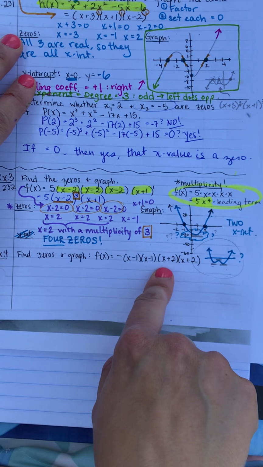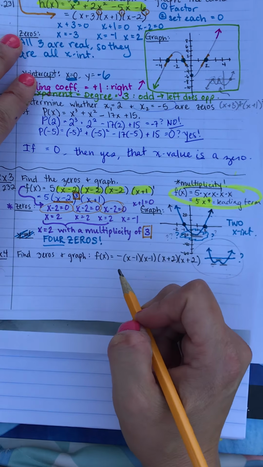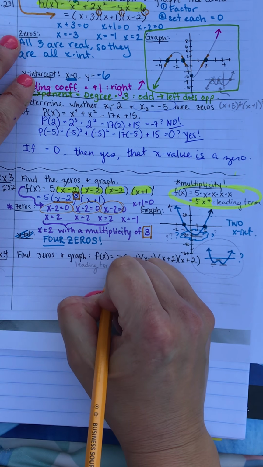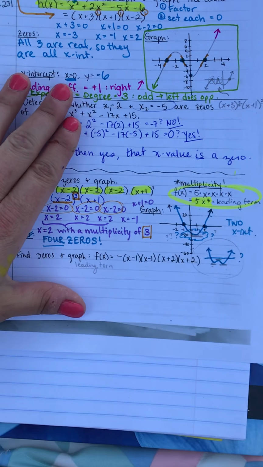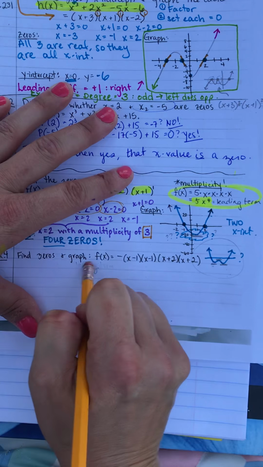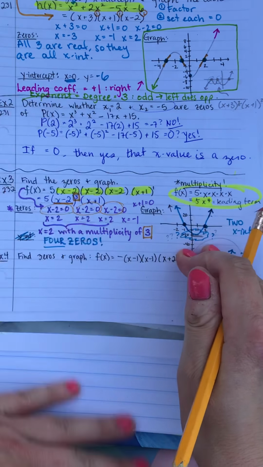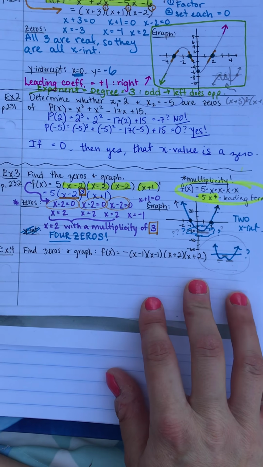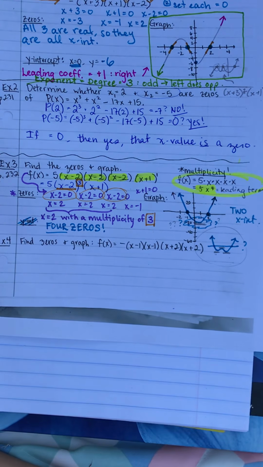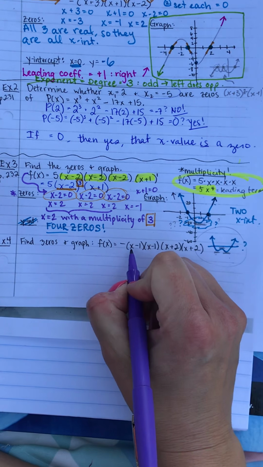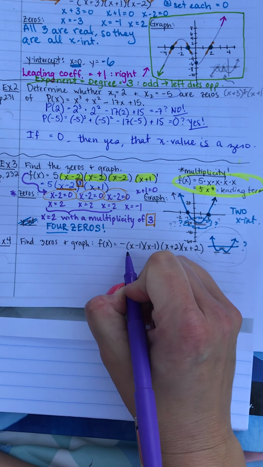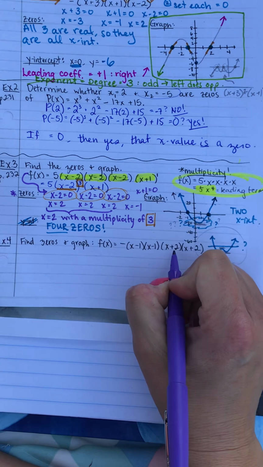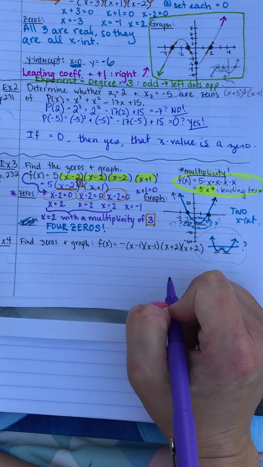Example 4, ooh, he's fun. So example 4, I'm going to ask first, what is the leading term? What's my leading term here? I'm going to stop using pencil because I have a feeling that it's not going to come through very well, especially when I try to scan this and send it to you. There we go. So here I see x minus 1 times x minus 1. Both of those are the same. X plus 2, x plus 2, both of those are the same.